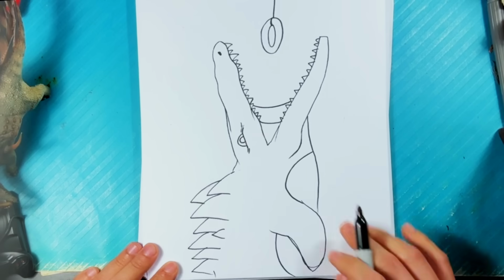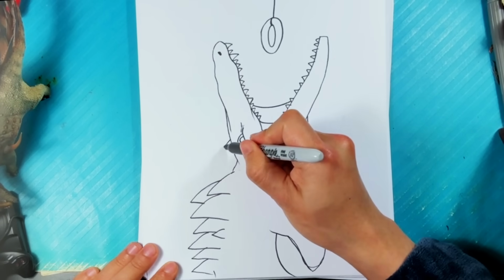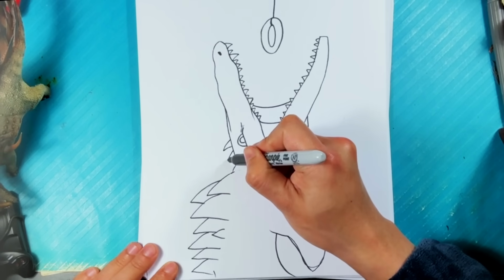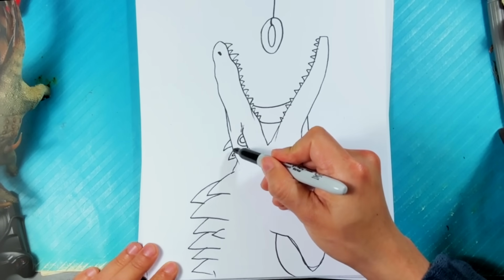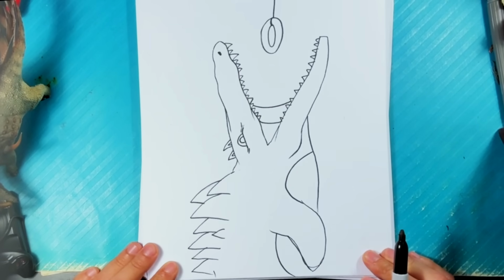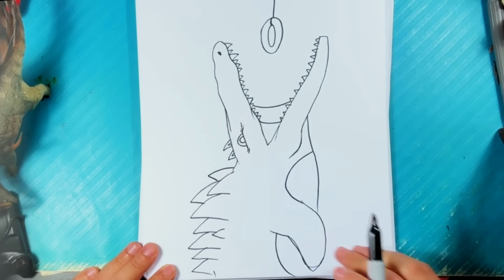Line out over here for the back part of the mouth right there. And we're going to throw in a couple more spikes. Honestly, I forgot about his ears. So those will be his ears right there. See, little tiny ears. I'm going to spike over here on this side.